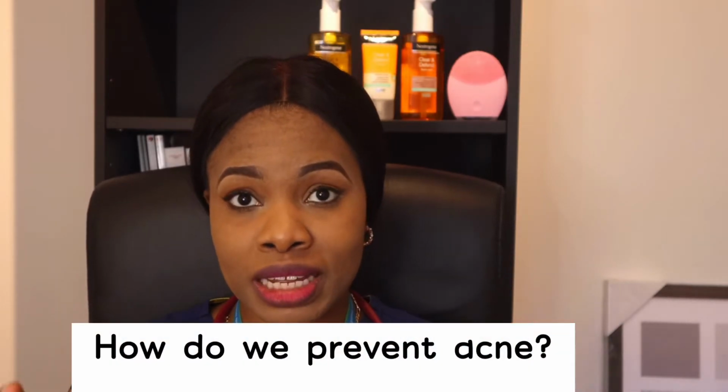So how do we prevent acne? In order to prevent acne, it is imperative to have a good skincare routine. So how do you achieve that? Setting an alarm on your phone and being intentional about it. A good skincare routine involves cleansing your skin daily, moisturizing and toning your skin, and staying hydrated.